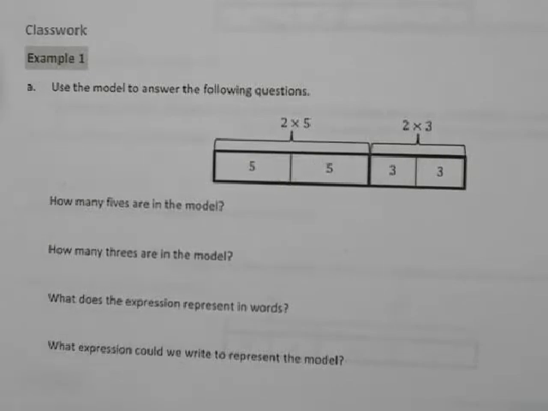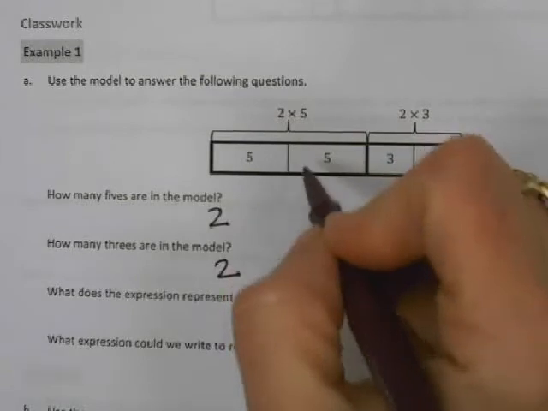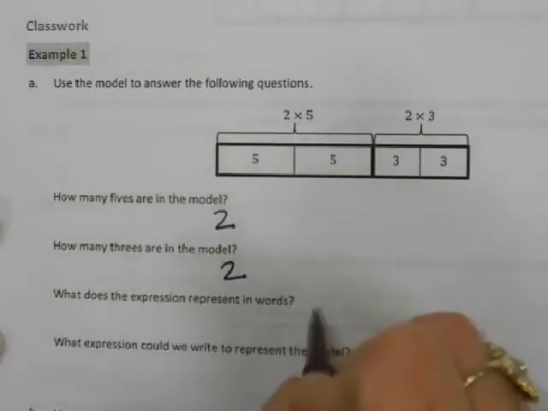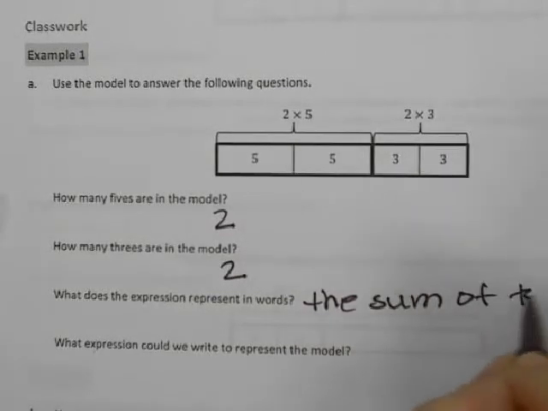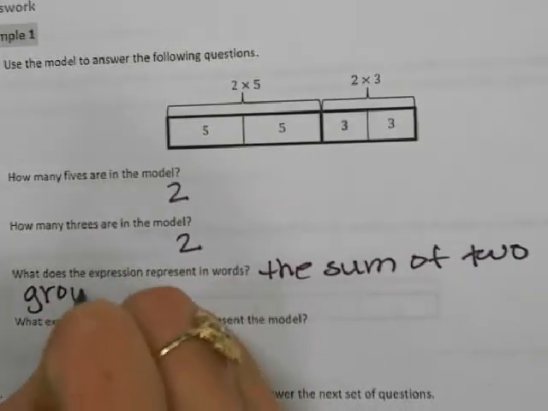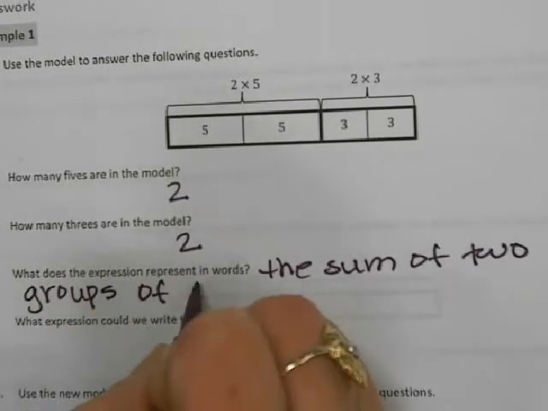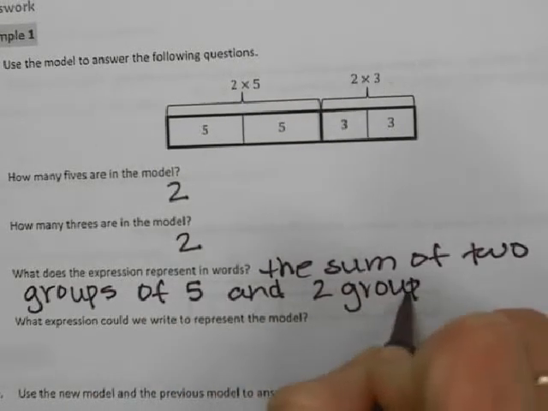So the first thing it asks is how many 5s are in the model? 2. How many 3s are in the model? 2. What does this expression represent in words? If we look at it, we see the sum of 2 groups of 5 and 2 groups of 3.